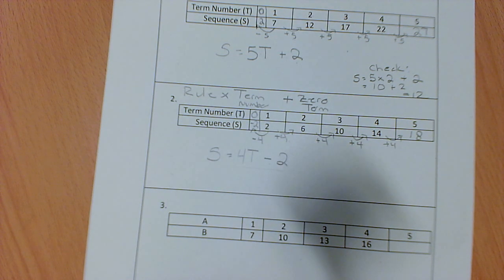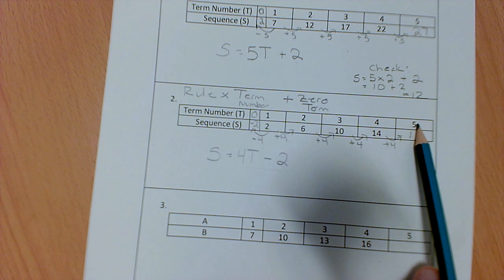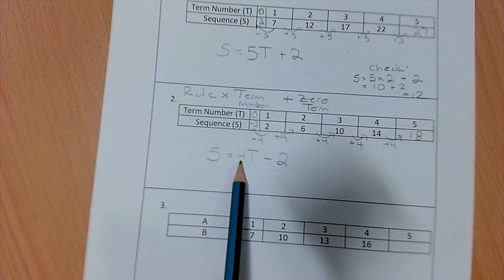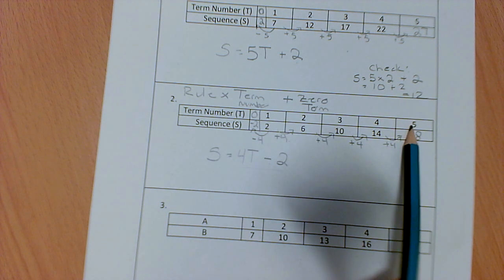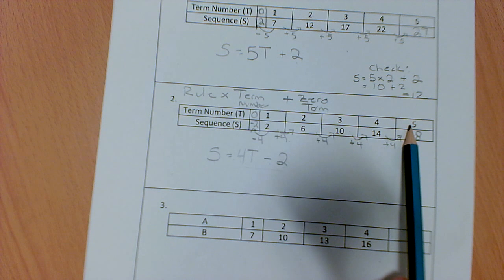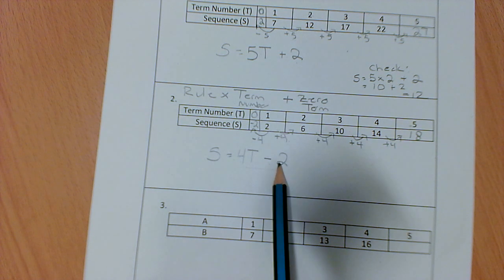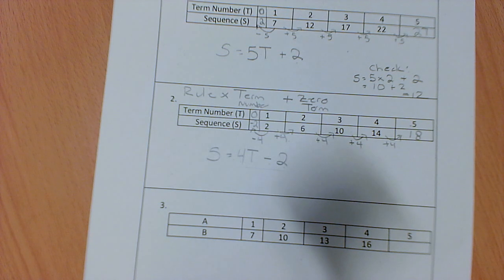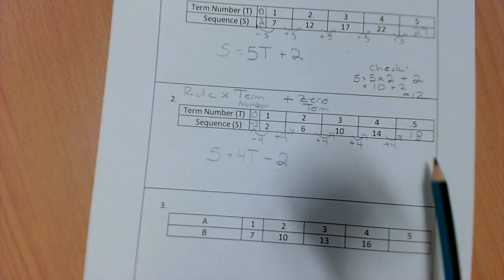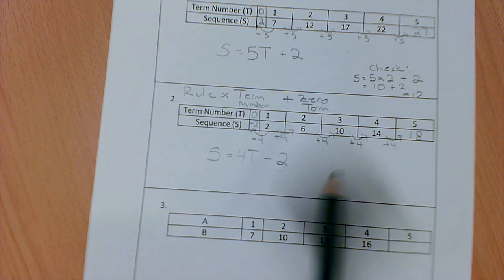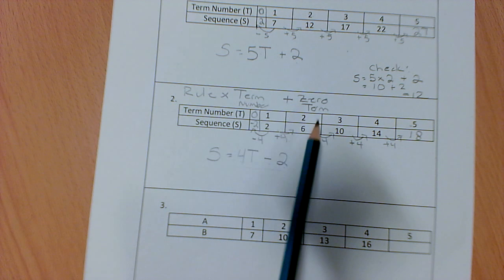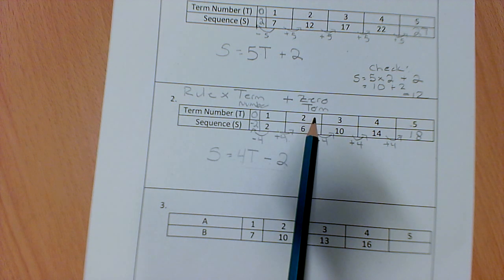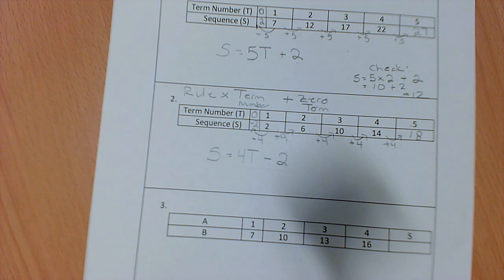Let's work out the fifth term here. If we do 4 times my term number 5, so 4 times 5 is 20, and then minus 2, that gives me 18, which is my term in the sequence. Let's try the second one. 4 times 2 is 8, minus 2 is 6. That gives me my sequence. So this is the formula for my sequence.